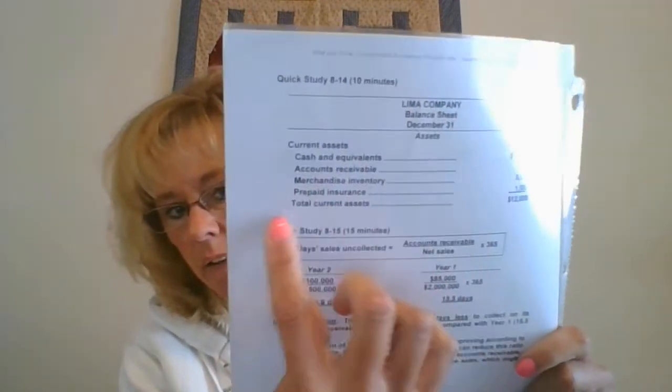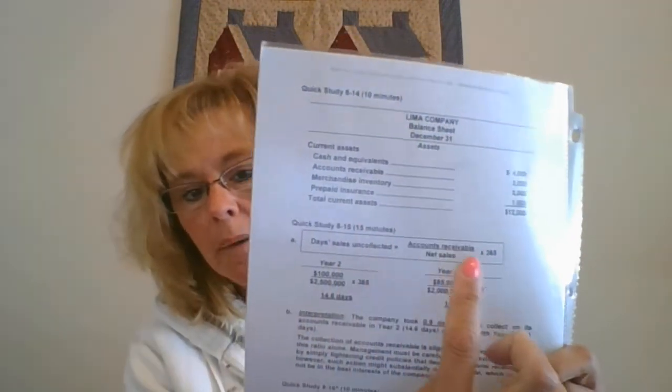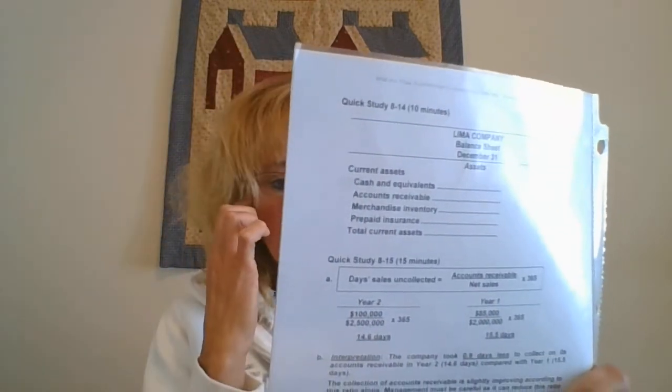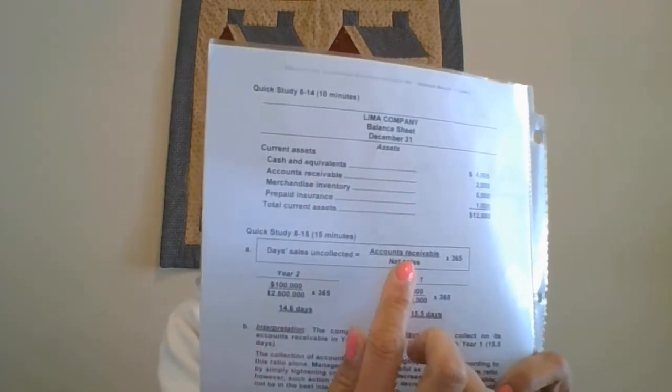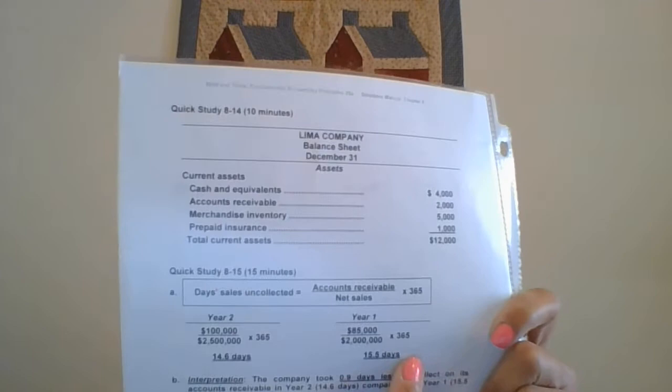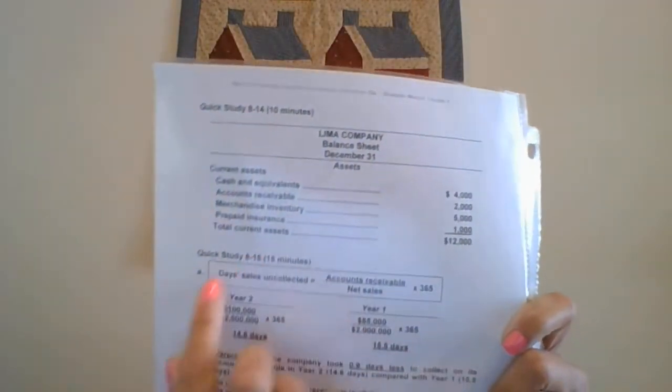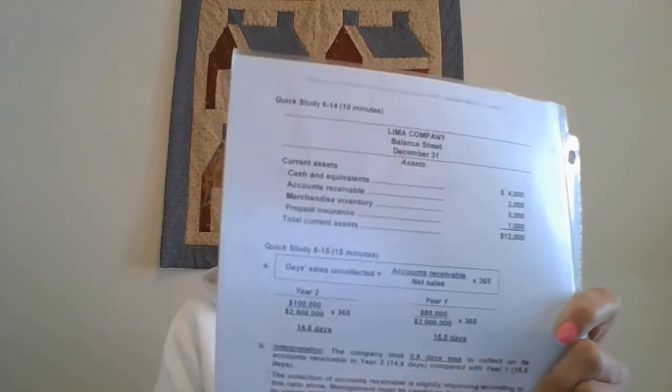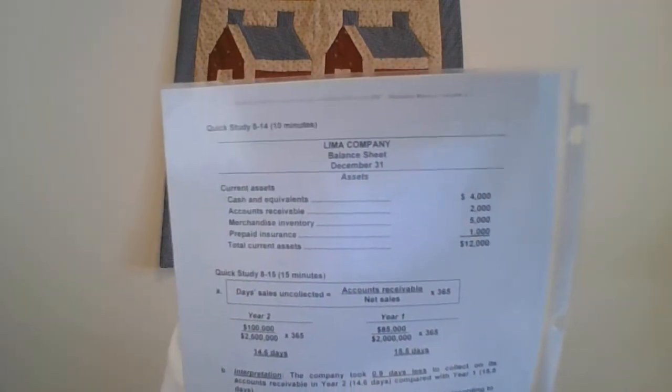So this is quick study 815, and it's got the ratio formula right up here at the top. Again, with this, we're calculating year 2 and year 1. So again, your accounts receivable divided by your net sales, and then multiplied by 365. So don't forget to do that part. So for year 2, it was 14.6 days. Year 1 is 15.5. So you can see that it's taking less days here to collect the accounts receivables.